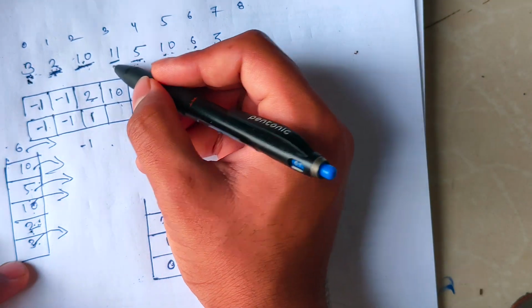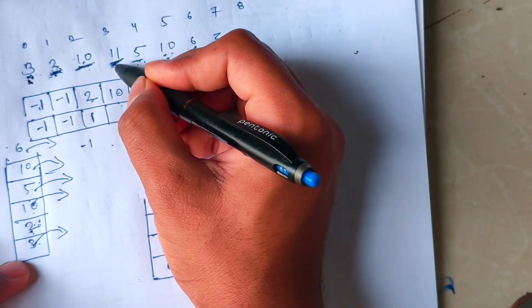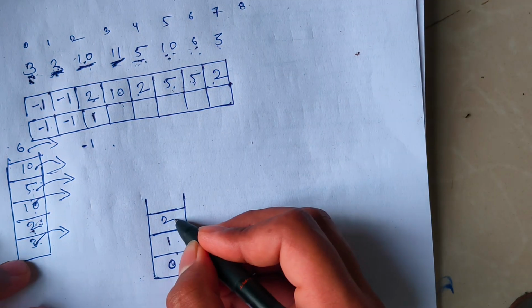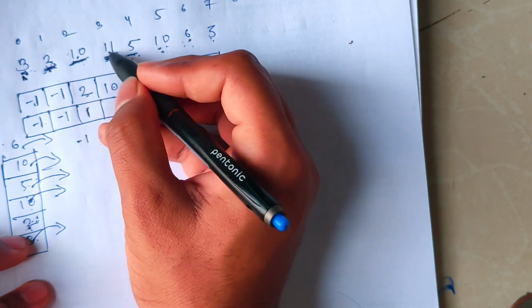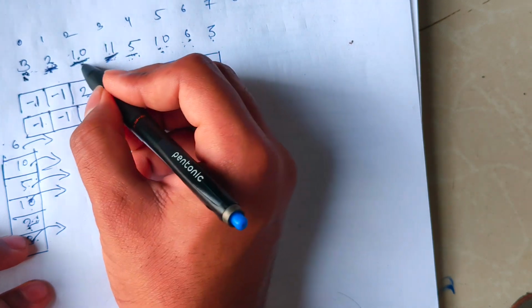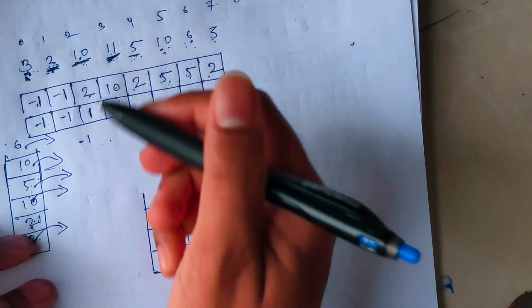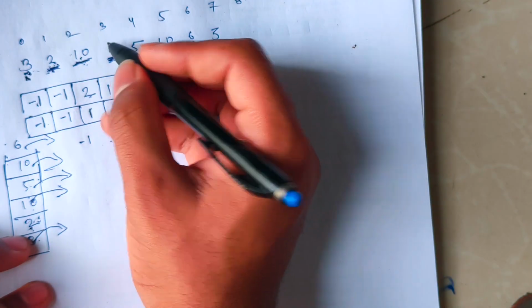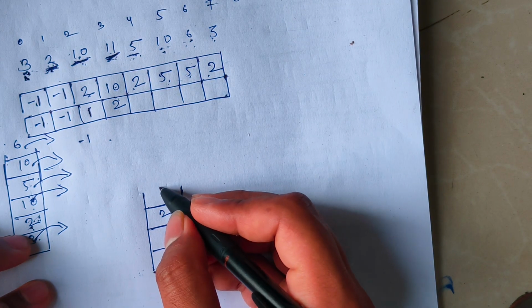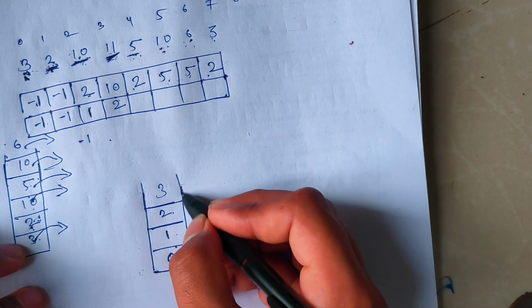Similarly, for 11. Now compare 11 with the element at position 2. I compared 10 with 11. 10 is the lesser element. That's why I would put 2 here, position 2, and I'll push this into the stack. I pushed it.